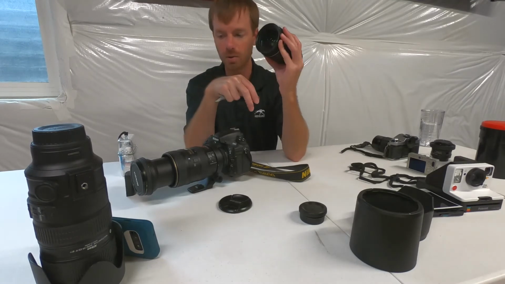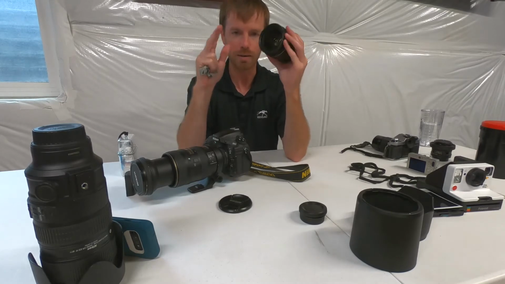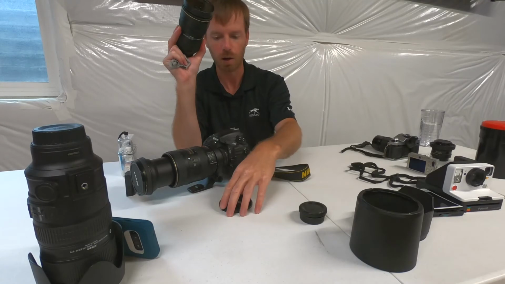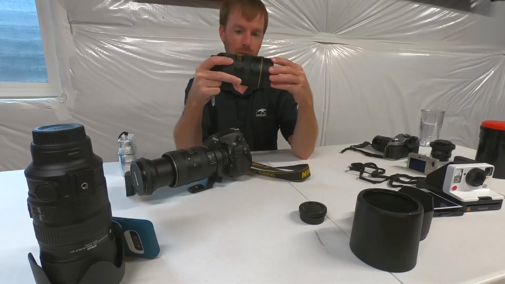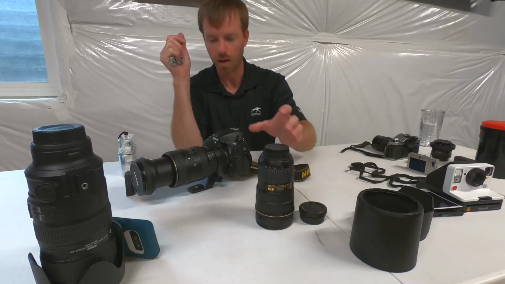But everything I use is going to have a UV filter on it. This one does, anything that you might come across, okay? And so I highly recommend that on your digital SLR lenses, okay? Especially as you start to invest in more expensive equipment.